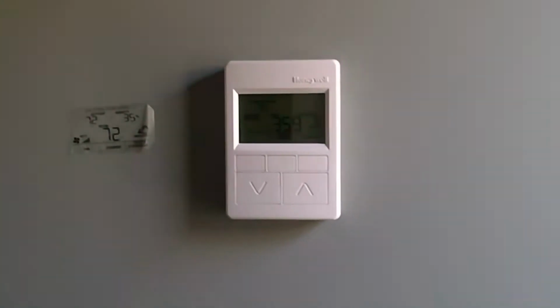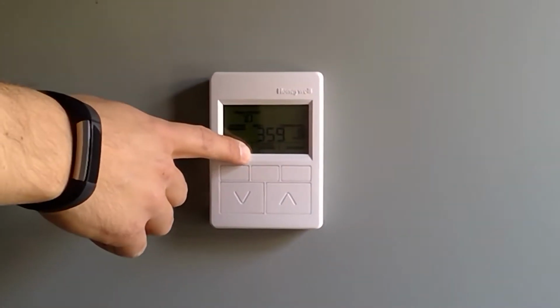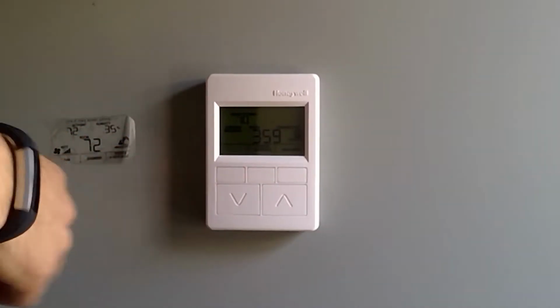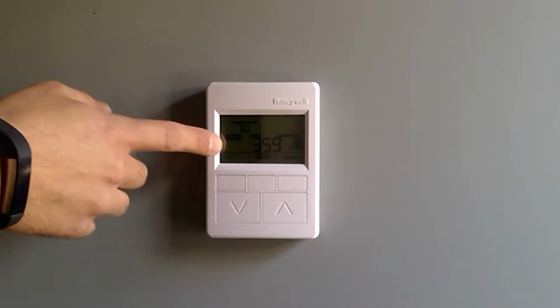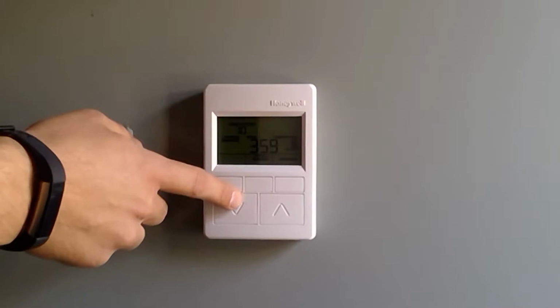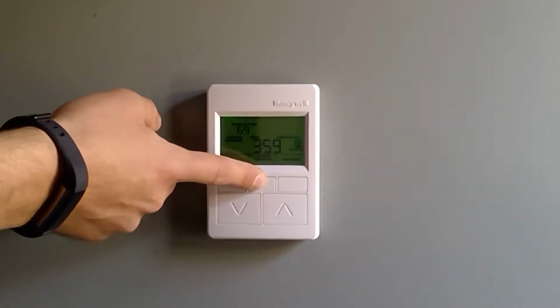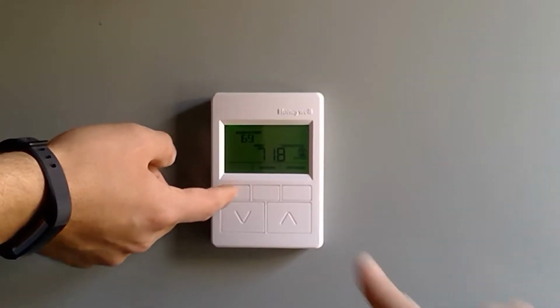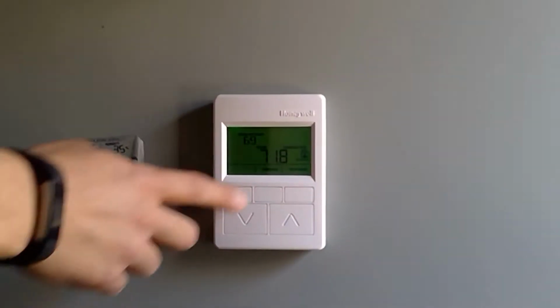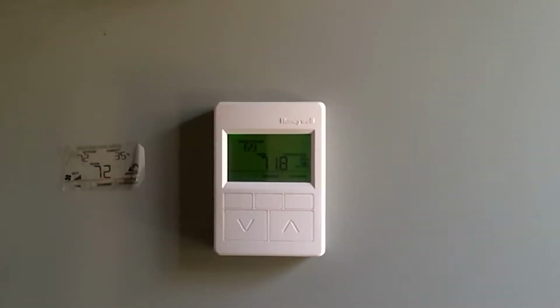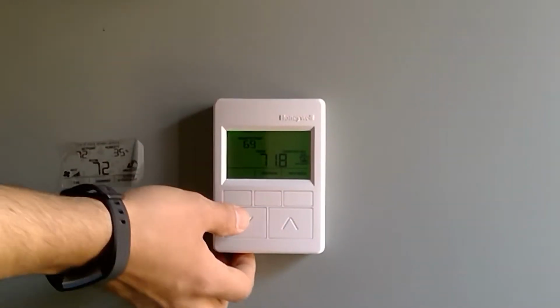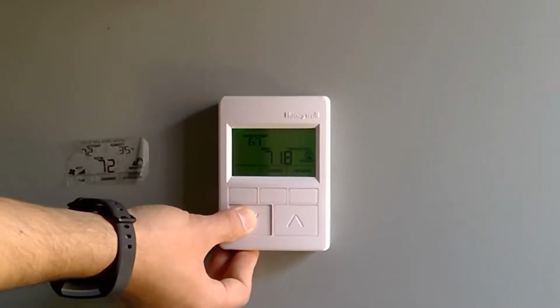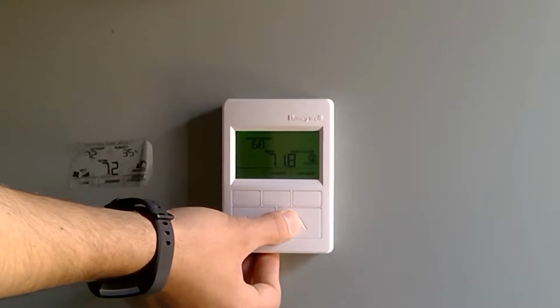Once it's in the override mode, it's going to count down to 1, then it's going to go unoccupied again. But if you want to hit cancel override, it'll just cancel it and resume the unoccupied mode. All my programming is done through these 5 buttons here. Okay. So your room set point, you can just go up and down and adjust it. You can physically change those from here.